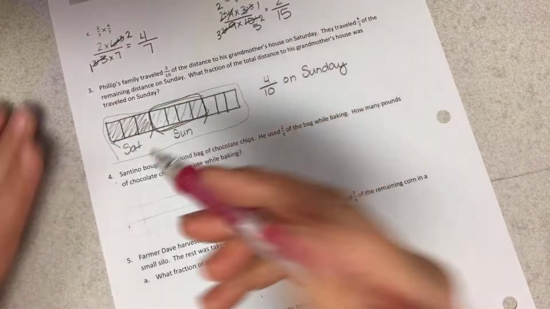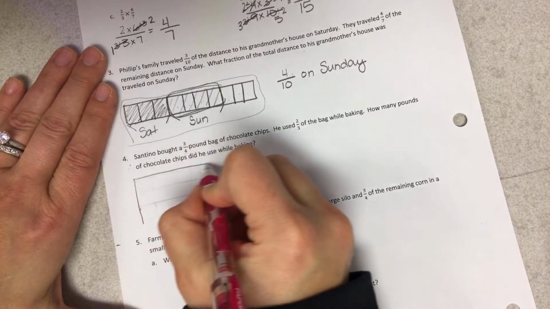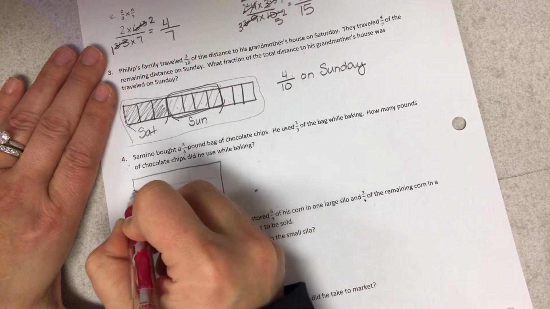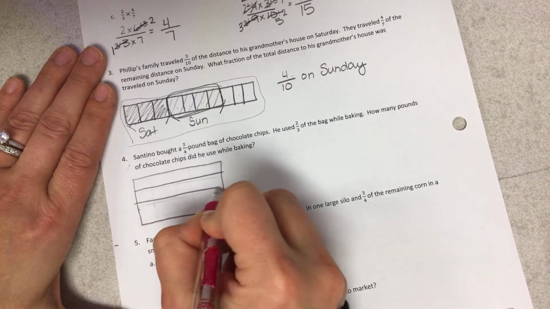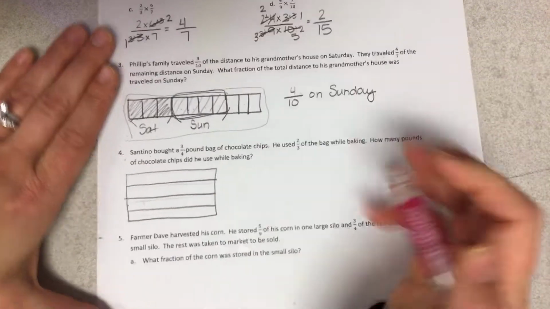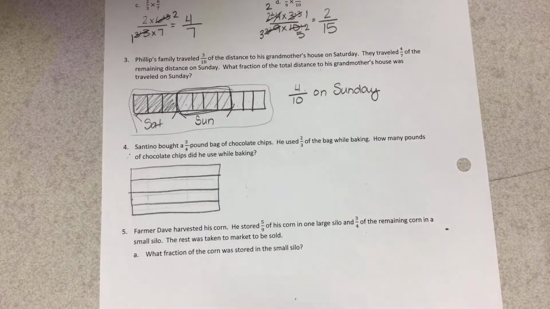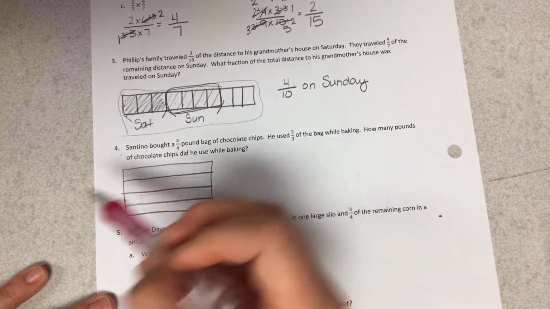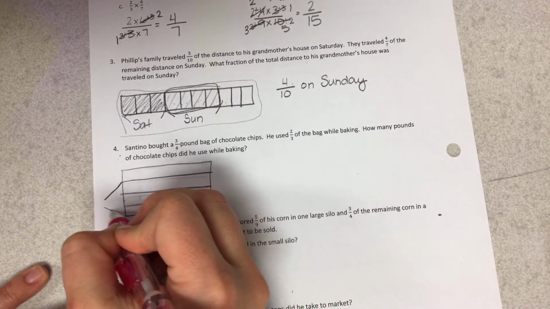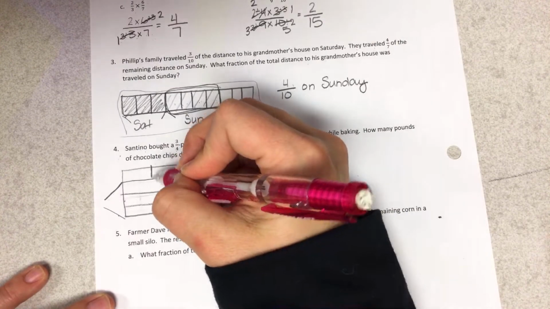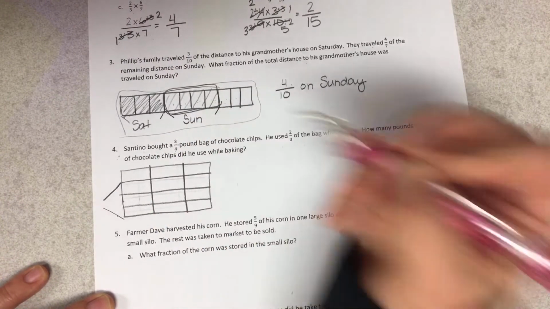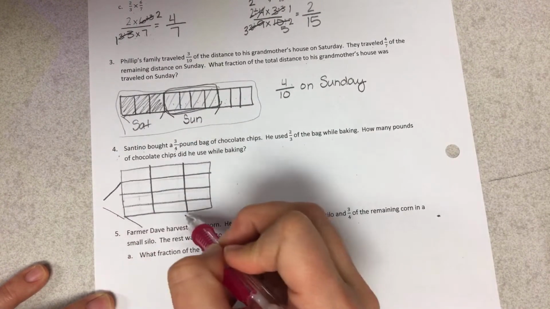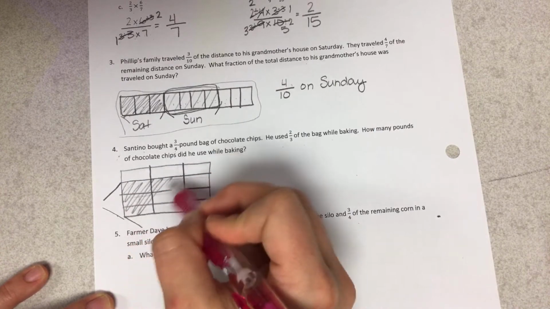Let me erase. Let me redo this, because you know what? It was 3/4 of a pound, and so we need to make sure that we show that whole pound. So 3/4 is going to be 1. I need to have 4/4. Sorry, that was my mistake. I only showed you guys 2/3 of that. So here is that 3/4 pound that he bought, but he only used 2/3 of it. So here's that 2/3 that he used.